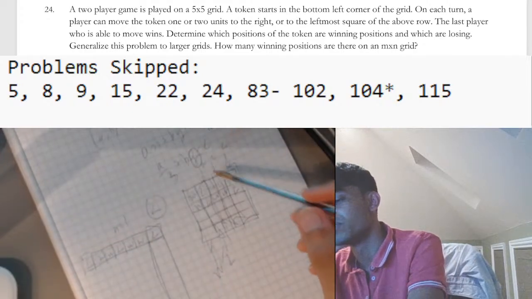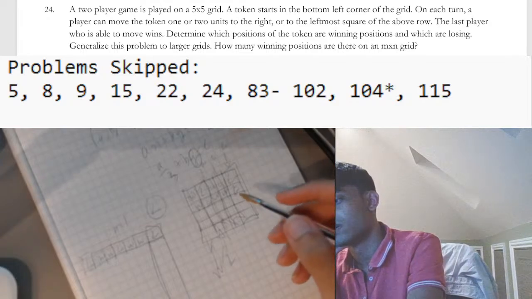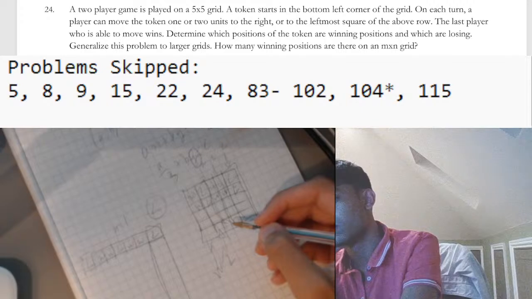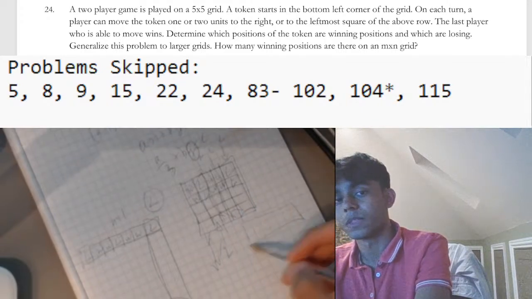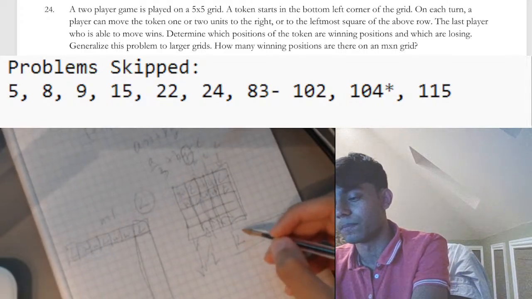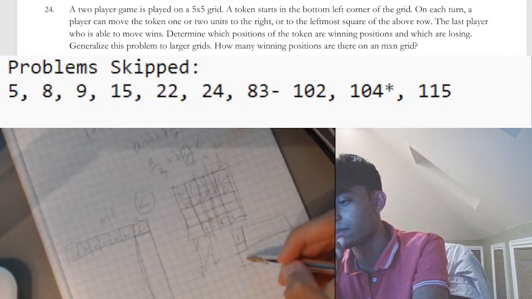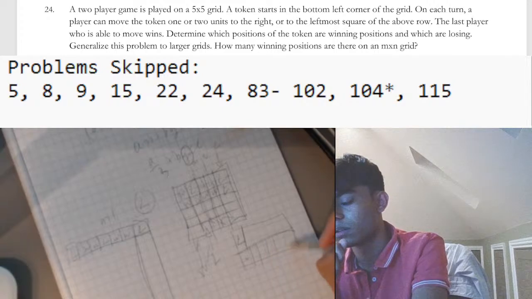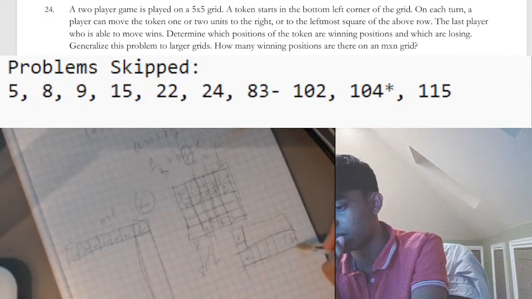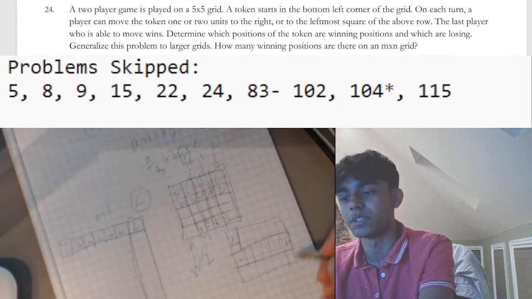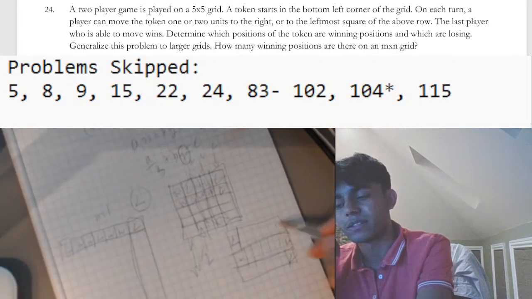And if the last one is losing, well then everything in the next row is going to be winning. Yeah, okay. So if you have a row where this one's losing, then the whole next row is going to be winning, which means this square is going to be losing, and you're going to have the same pattern as the top.